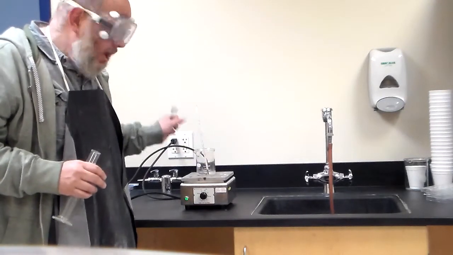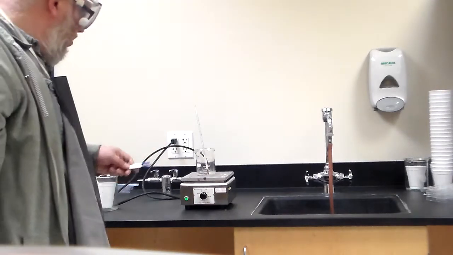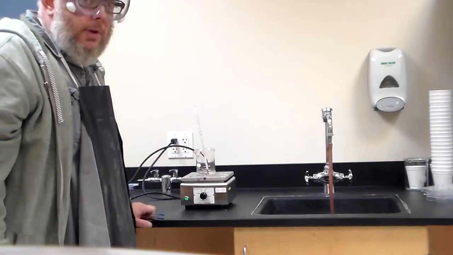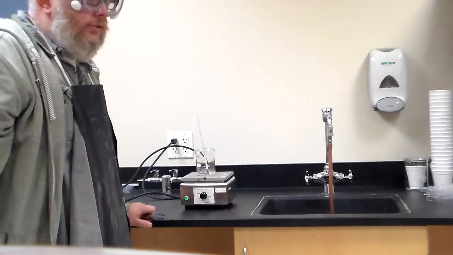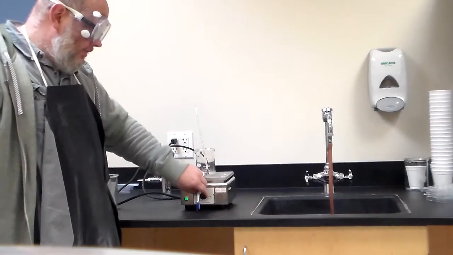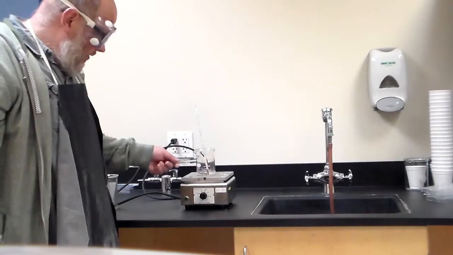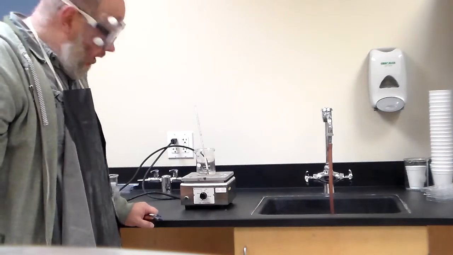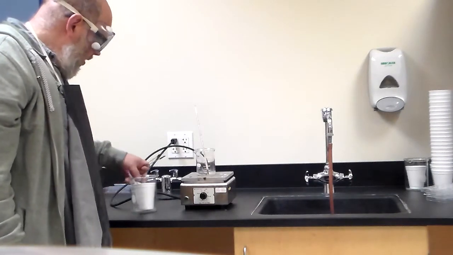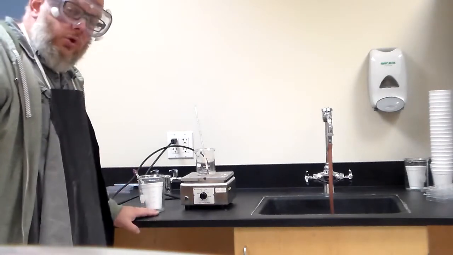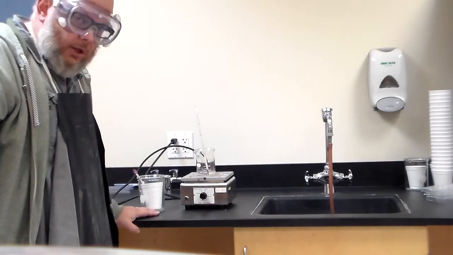All right, so the idea is that with the boiling water we can heat up our metal on the inside. Now we are making an assumption, and that's a big assumption, that the metal in here is going to be at the same temperature as the water that's on the inside. We are going under that assumption. Now, in here, you're going to have your coffee cup calorimeter.